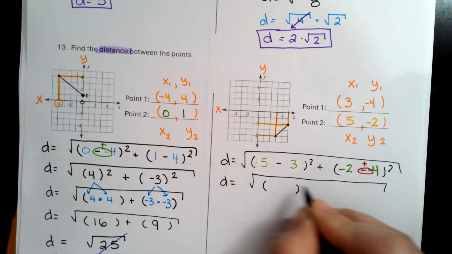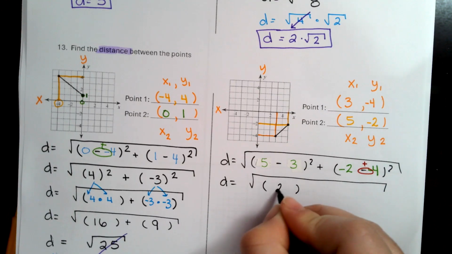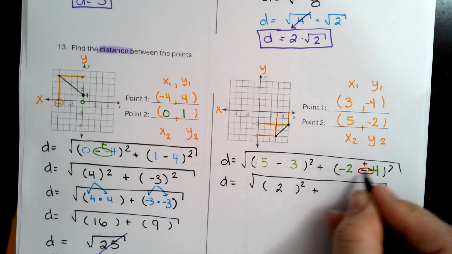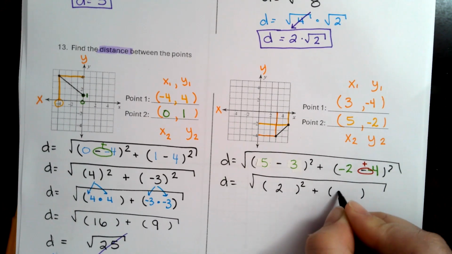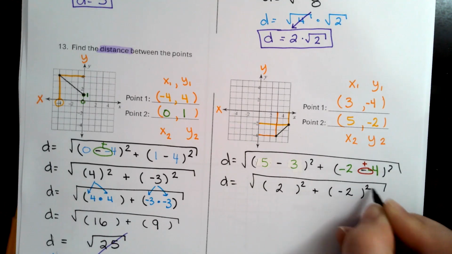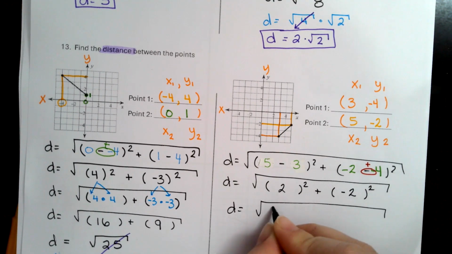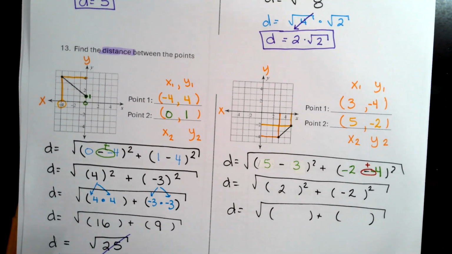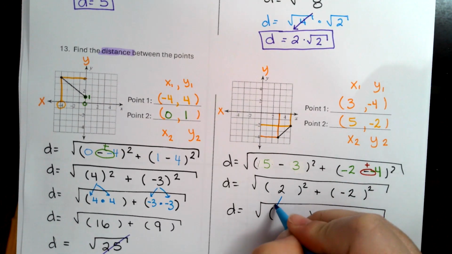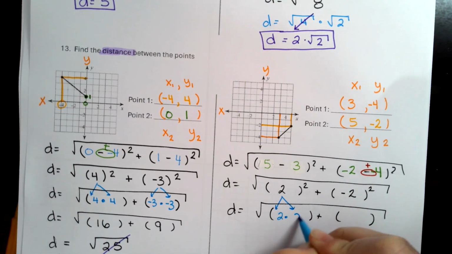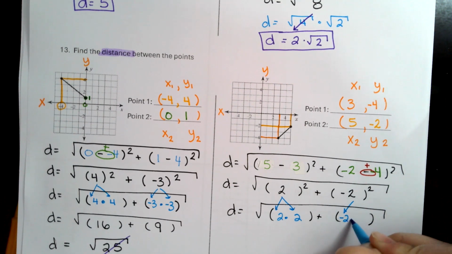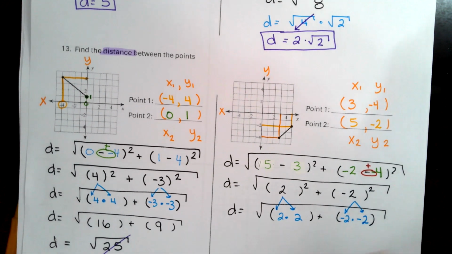Making it a little bit smaller. 5 minus 3 is 2. -2 +4 is a 2. Okay, we need to expand. So we're going to be writing out 2 here, 2 times 2, and 2 here. Make sure these 2's are negative.